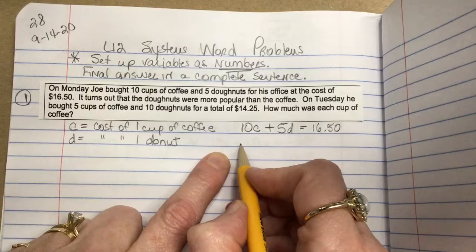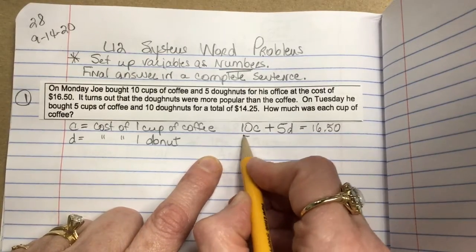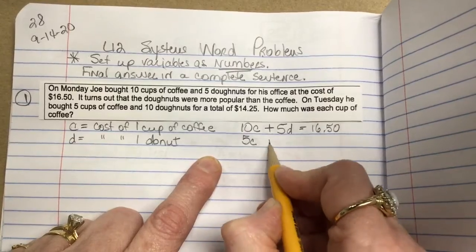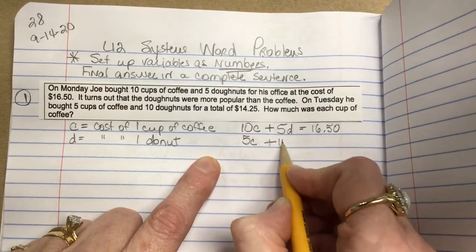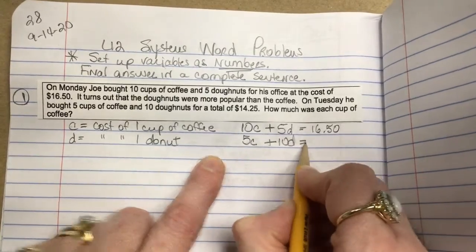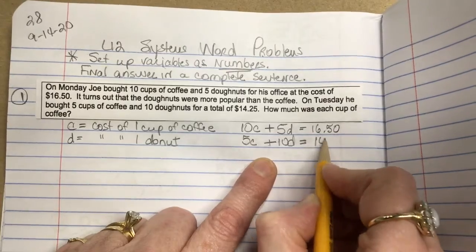Now let's talk about Tuesday. Tuesday, he bought 5 cups of coffee that cost C. And how many donuts? 10. And they cost D. And how much total money did he spend that day? $14.25.